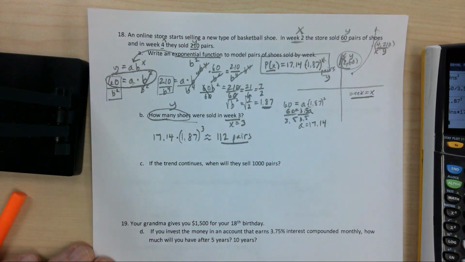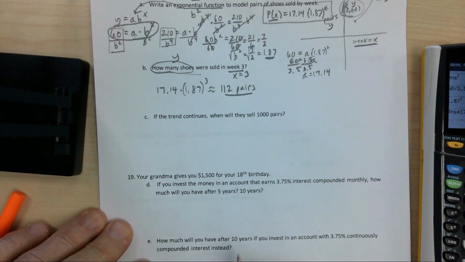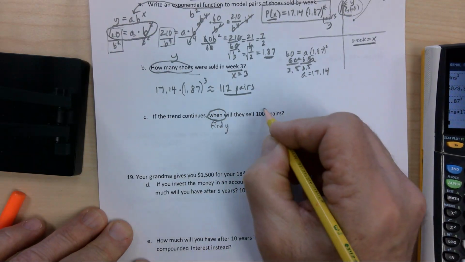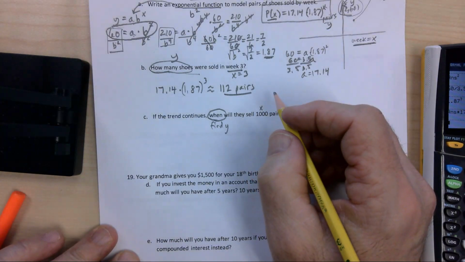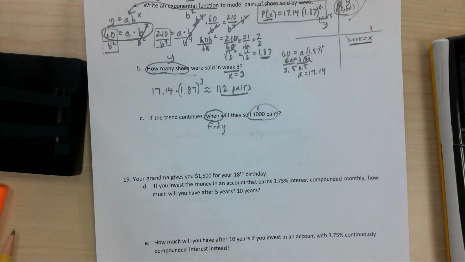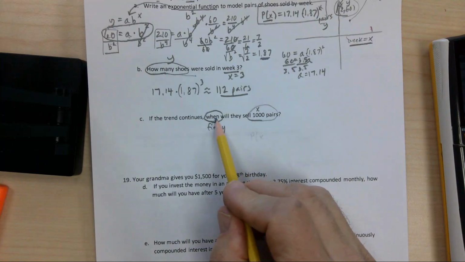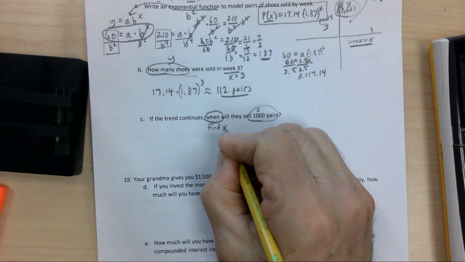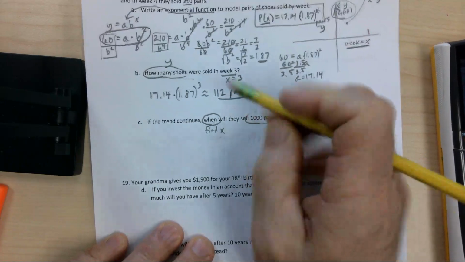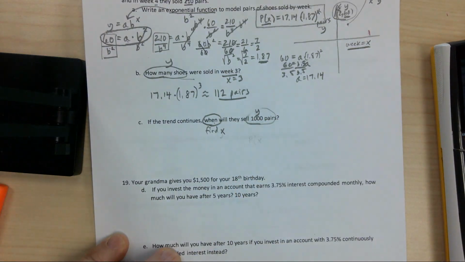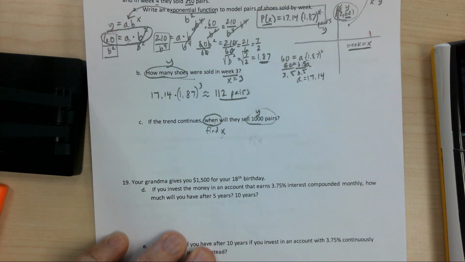Okay. Next problem is going to make you get a little creative here. If the trend continues, when, so they're saying find y if x, if we end up getting 1,000 pairs of shoes. Alright, so I'm glad I caught myself, got a little tongue twisted in the brain. When, as far as this goes, is x. So that was a little mistake. When they sell 1,000 pairs, that's my y. So yeah, that would have been disastrous. So anyway, glad I caught it. So we're just going to stick these things in where they belong.